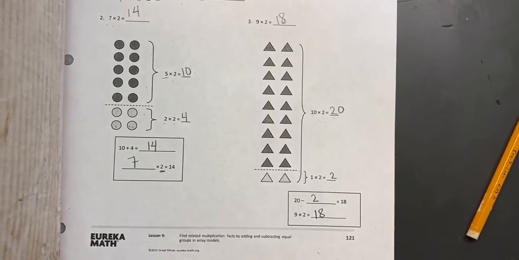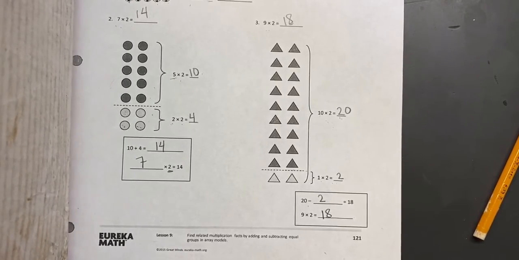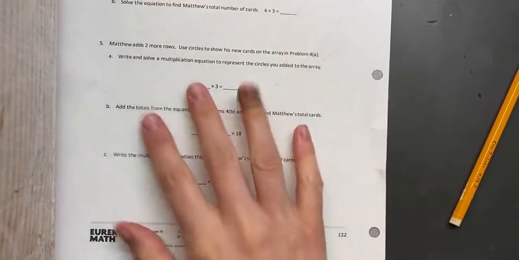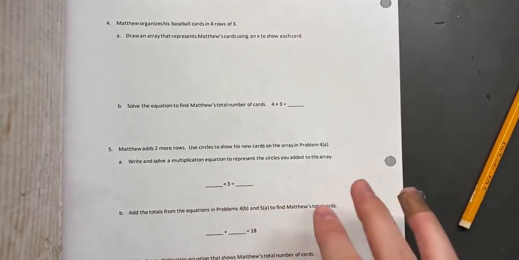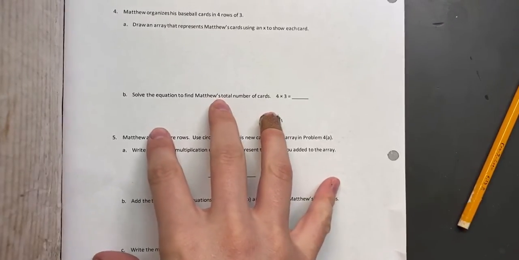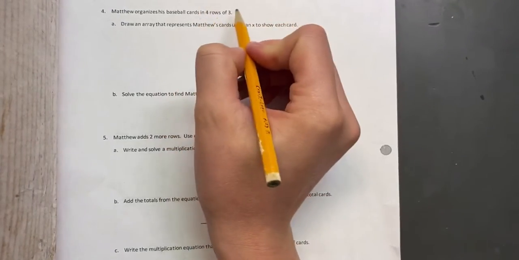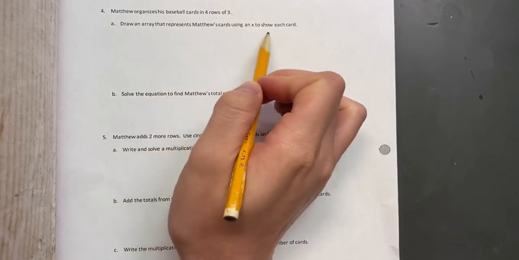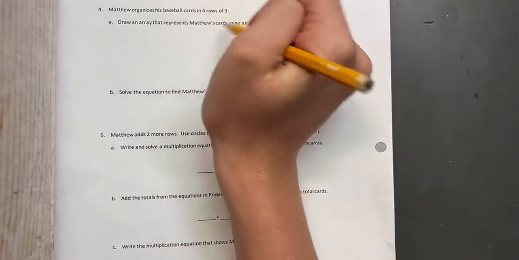So now we're going to go over our other sheet, just a few more problems. So let's put that there and take this one out. So now we'll go over number 5. Oh no, we're going to go over 4 and 5. So Matthew organizes his baseball cards in 4 rows of 3. Draw an array that represents Matthew's cards using an X to show each card.